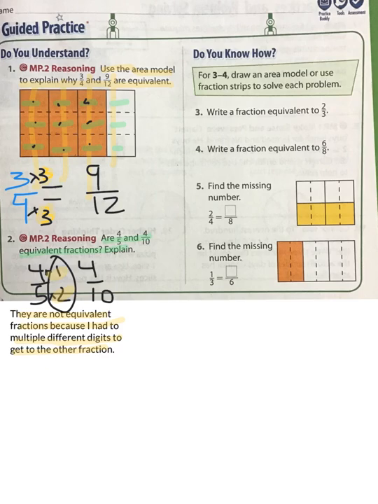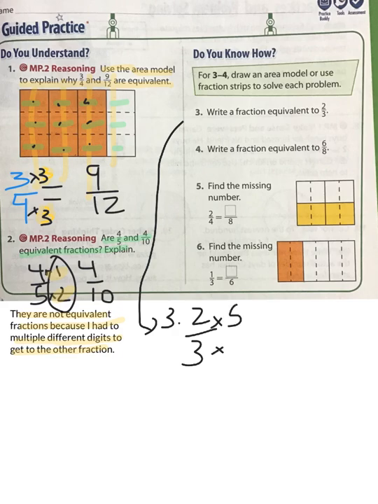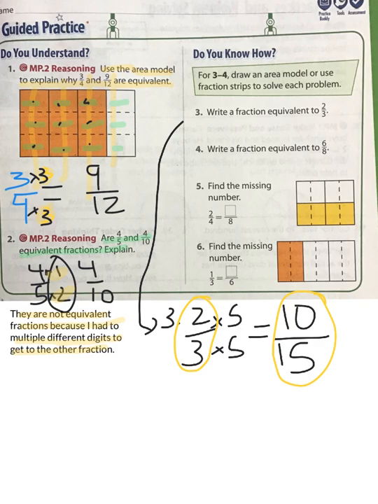Number 3, write an equivalent fraction to 2/3. I am going to write number 3 down here. Make sure you write this in your math book. So if I have 2/3, all I have to do is multiply both numbers by the same digit. You can use any digit you want. Let's multiply both sides by 5. So if I multiply both sides by 5, 2 times 5 is 10, and 3 times 5 is 15. Therefore, 2/3 is equivalent to 10/15.